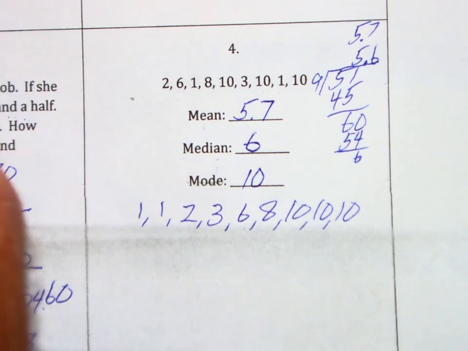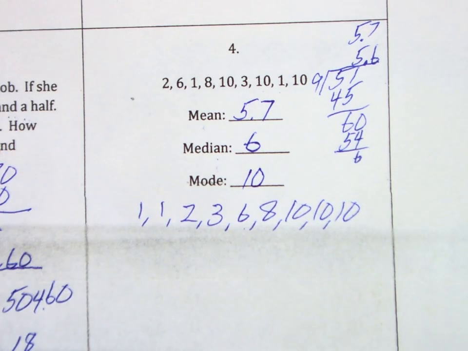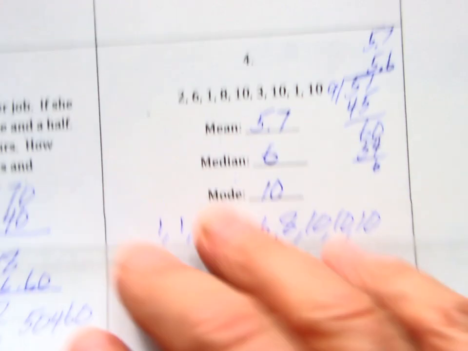Okay, how much time are we up to here? 13 minutes. Okay, we're going to go on.